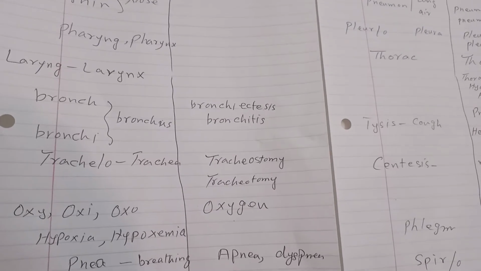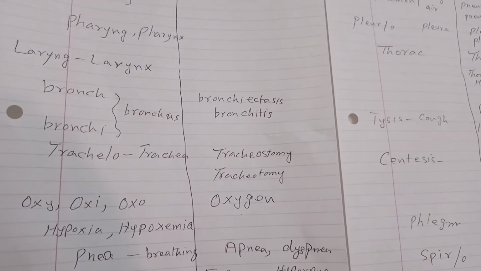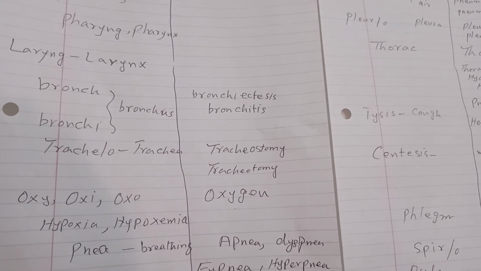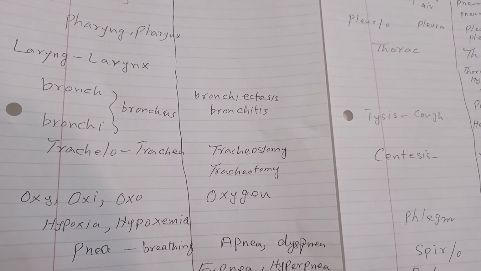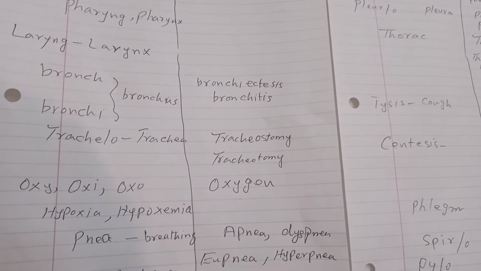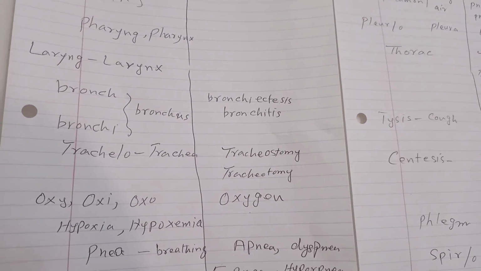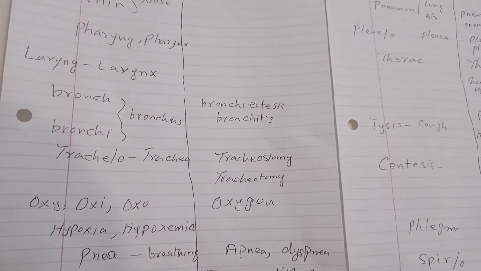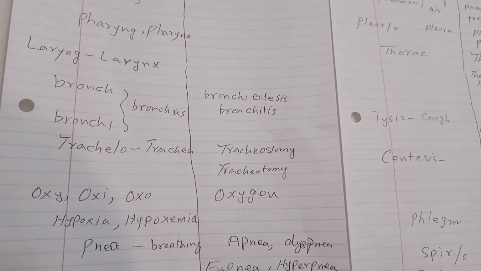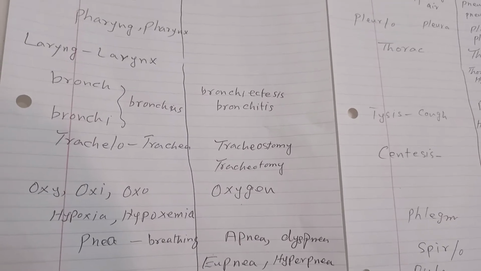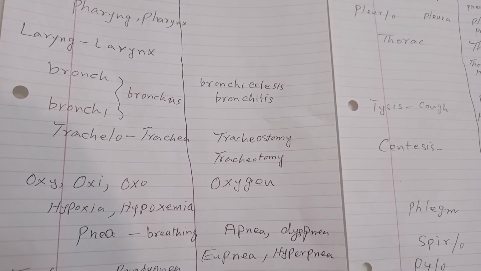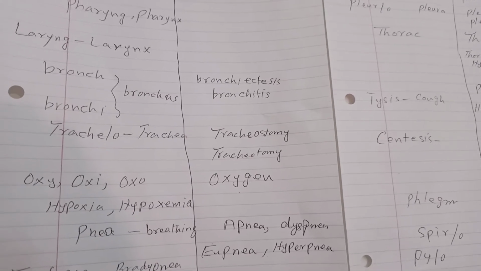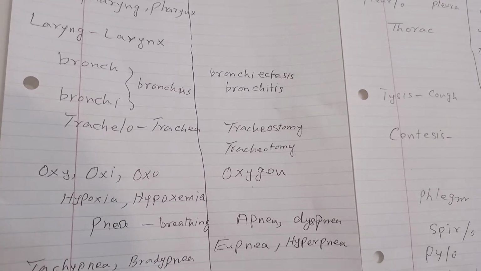Laryng and larynx. Laryng is the word root and larynx is the English word that means voice box. Laryngitis, laryngectomy, laryngoplegia. Laryngoplegia means paralysis of the voice box. Laryngitis means infection of the voice box. And laryngoplasty means plastic surgery, or plastic repair, of the larynx.